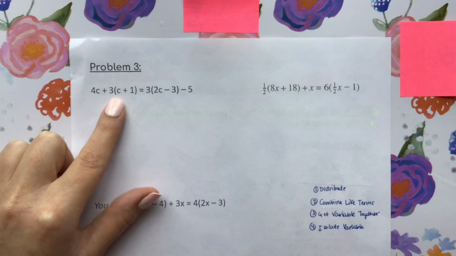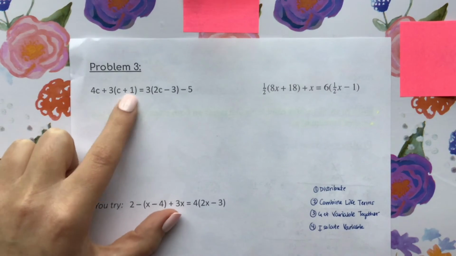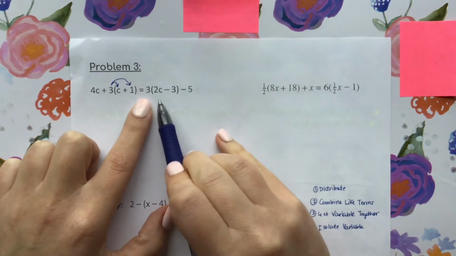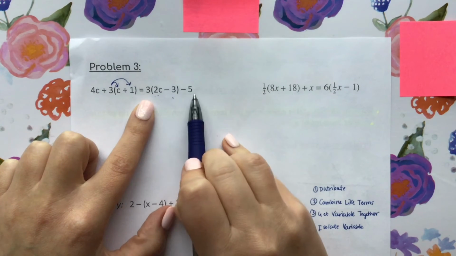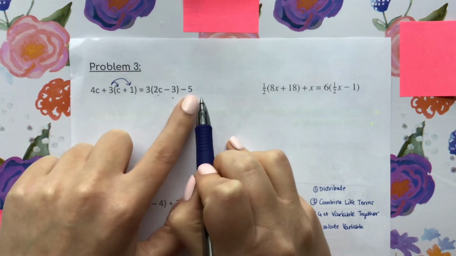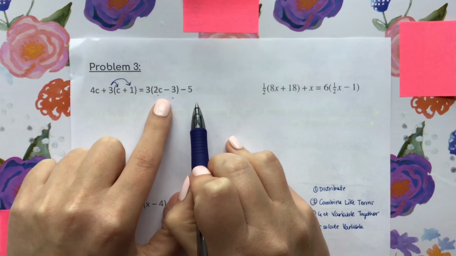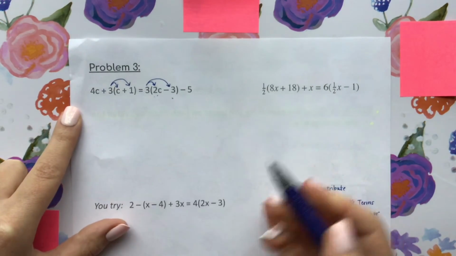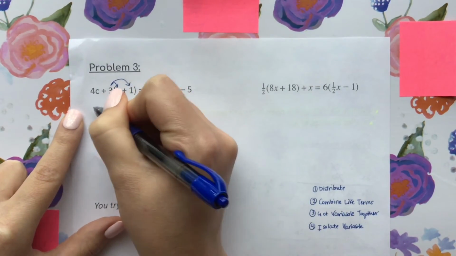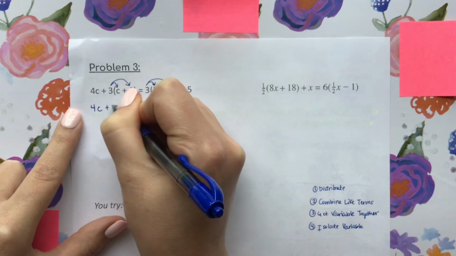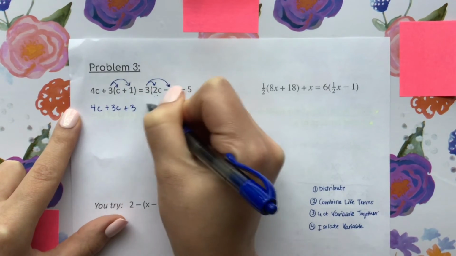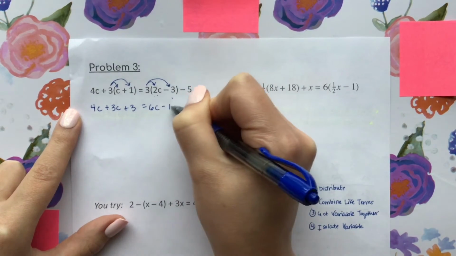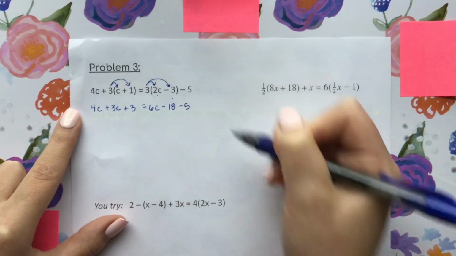So first I have this 3 and it's multiplied to these things in the parenthesis. So I know I need to do that. And this 3 is multiplied by these guys in this parenthesis. It's not multiplied by the minus 5 because the minus 5 is not in this quantity. So it's only given to these 2 guys. So let's rewrite my problem. I am at 4c plus 3c plus 3 is equal to 6c minus 18 minus 5.